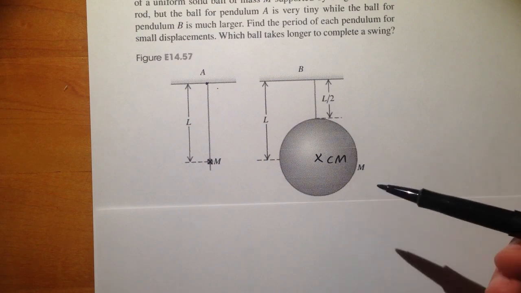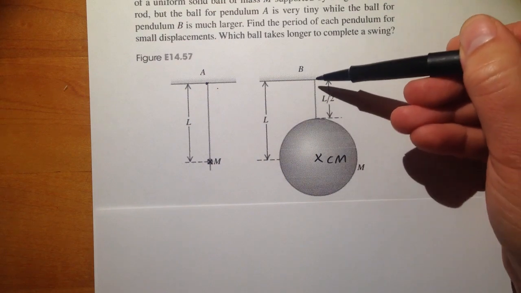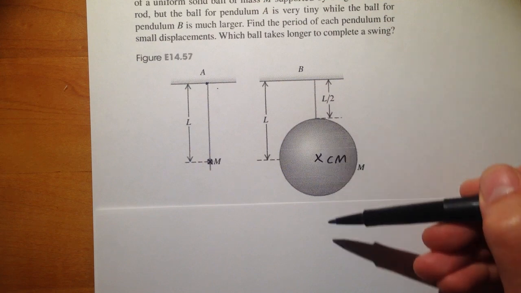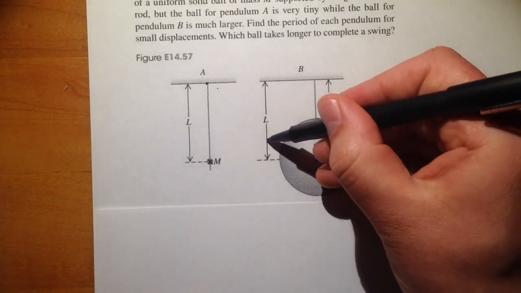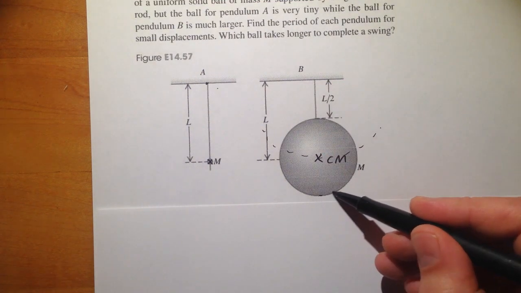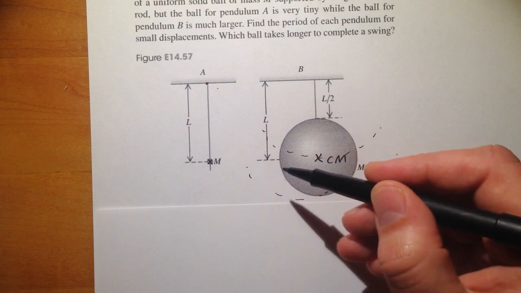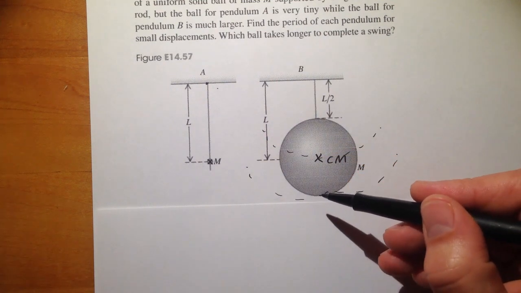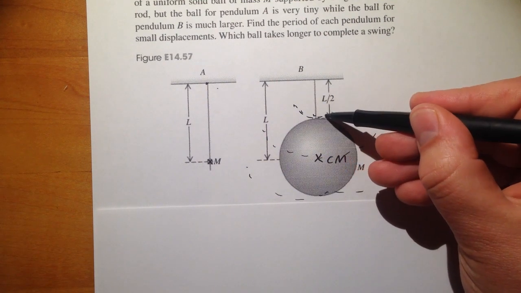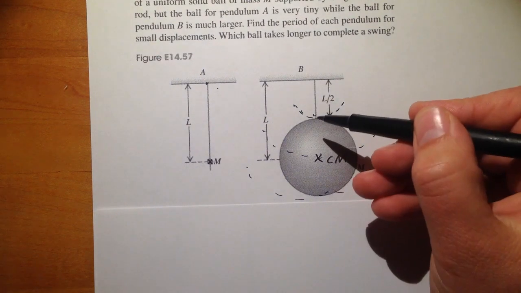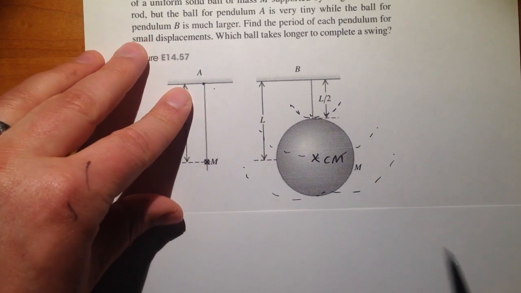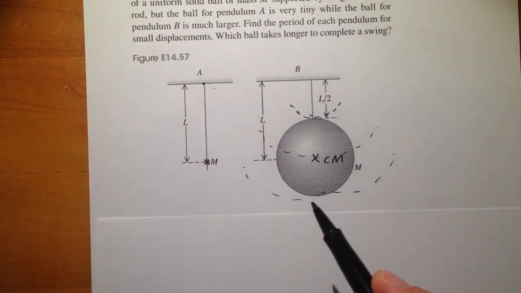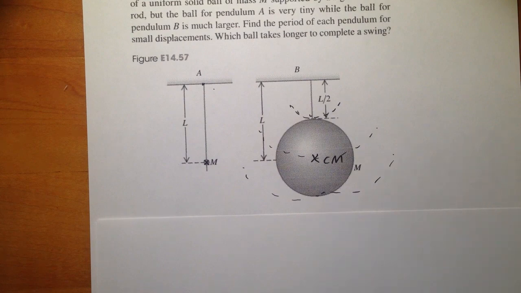For mass B, this is not a simple pendulum. Right? Some of the mass is really close to the axis of rotation, while some of the mass is much farther away. So as this object moves in kind of this circular path, this mass out here is going a lot farther in the same amount of time, so this mass is moving faster, has more kinetic energy, where this mass here is going a smaller distance in the same amount of time. This part of the mass of the ball has a smaller kinetic energy. So this leads us to believe we should probably be using moment of inertia to figure out the period of this pendulum. This is a physical pendulum, this is a simple pendulum.